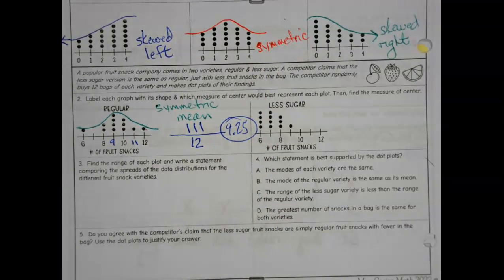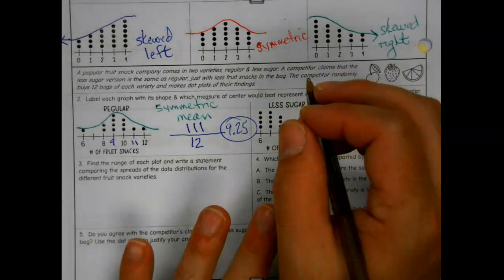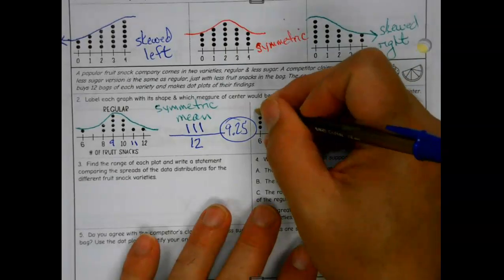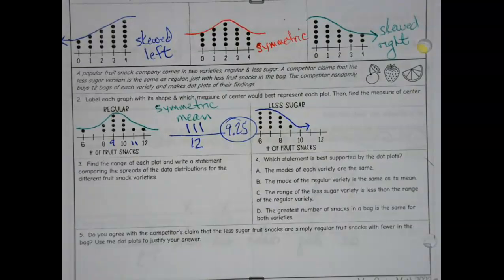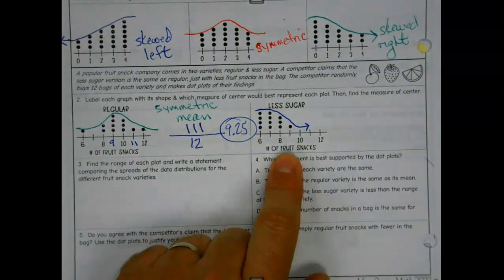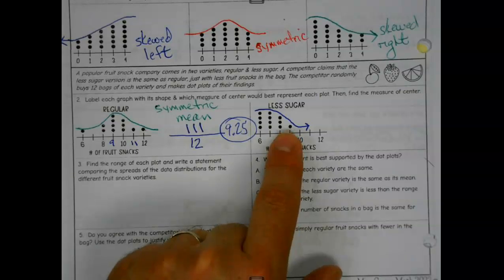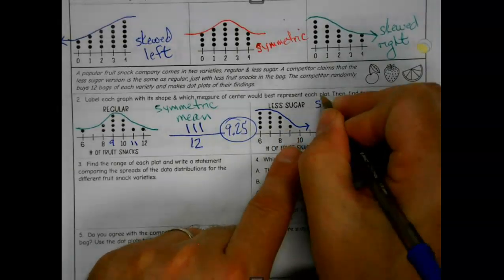So I think there's good to all of our methods. What about this one? Skewed right. Skewed right.